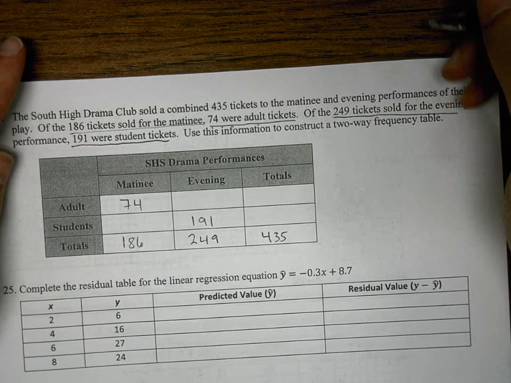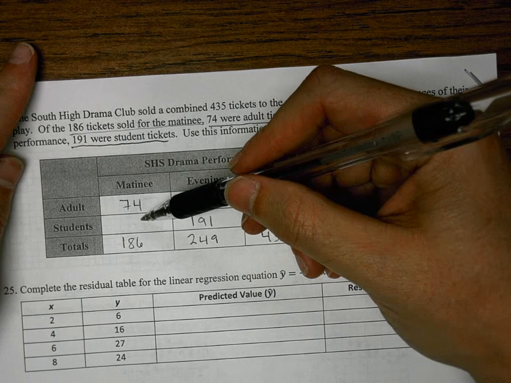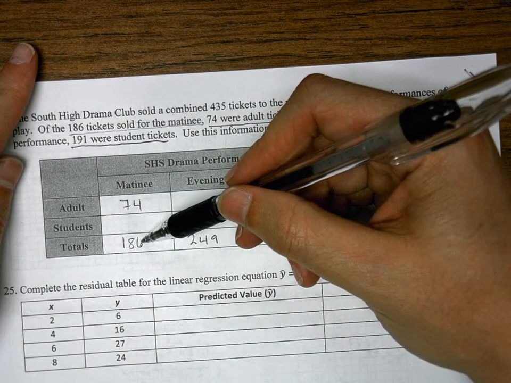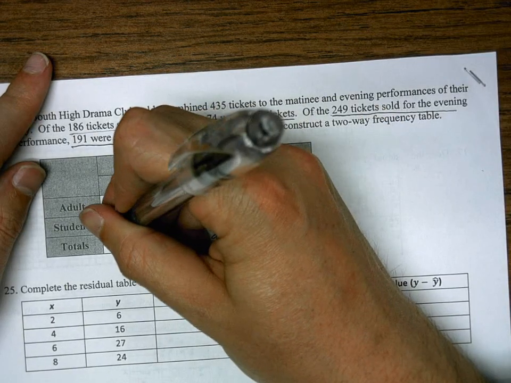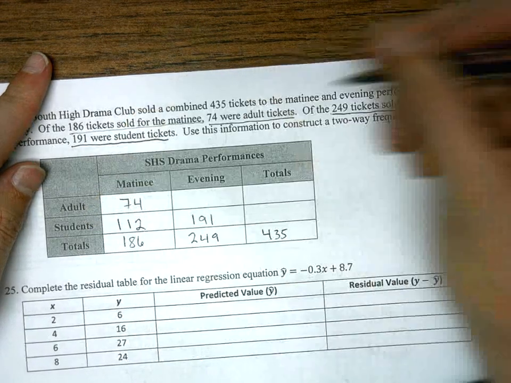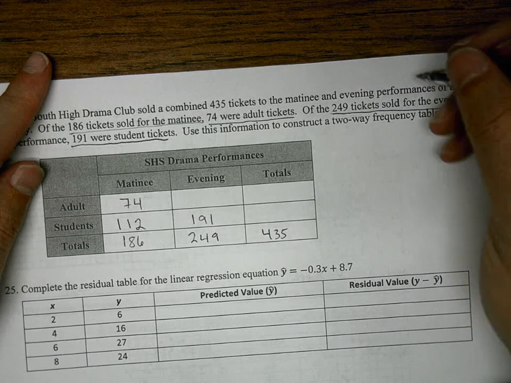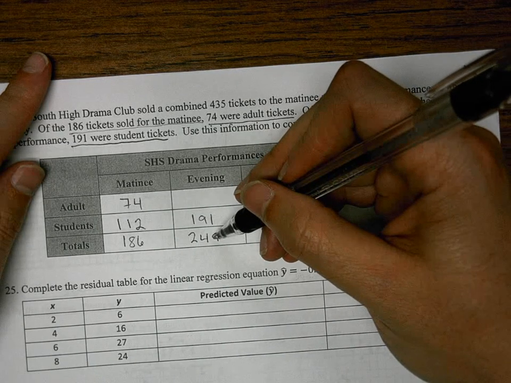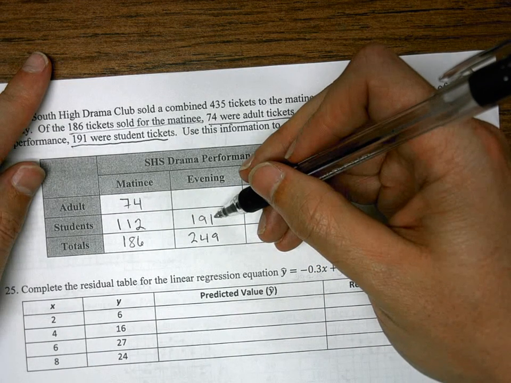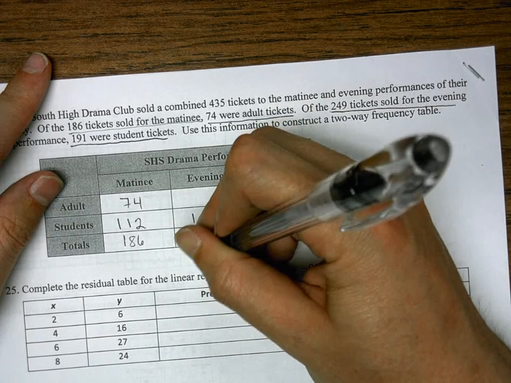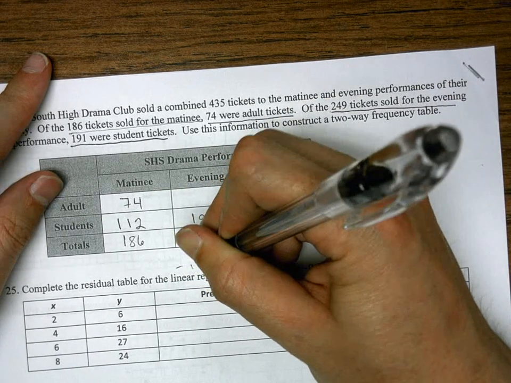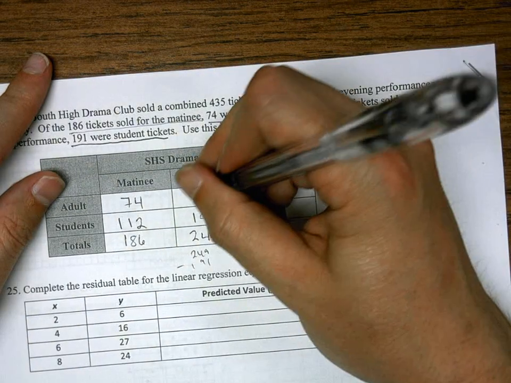So to find the missing students, all we need to do is subtract 186 minus 74, and that would be 112. For this one, you subtract 249 minus 191, and you would end up with 58.